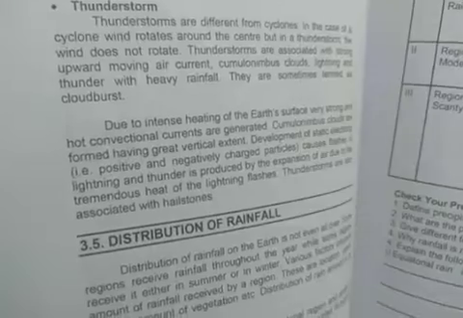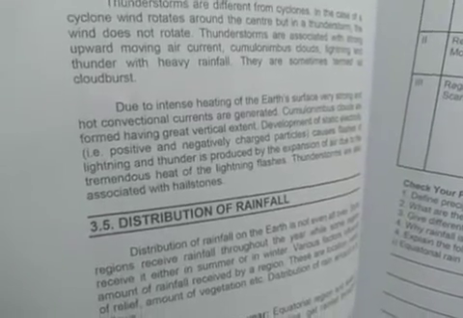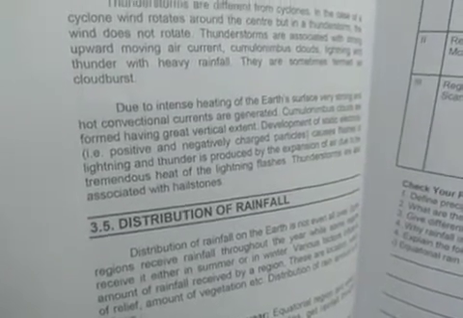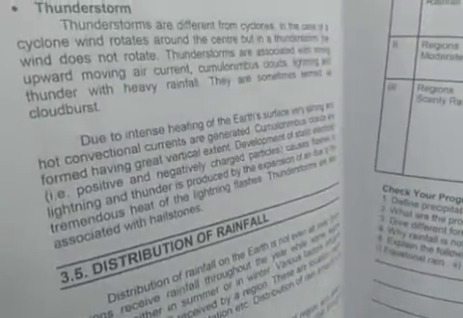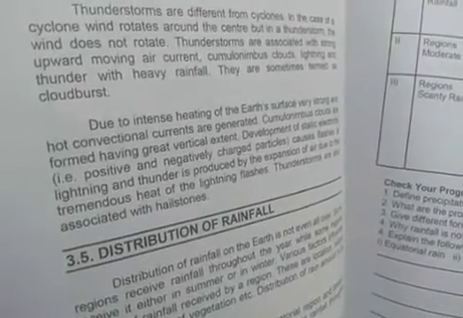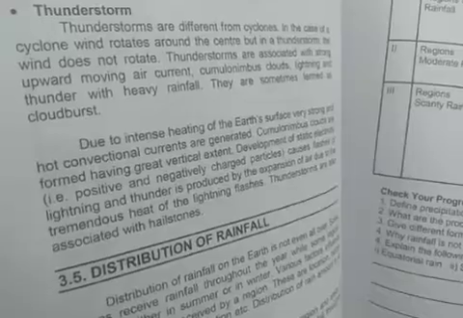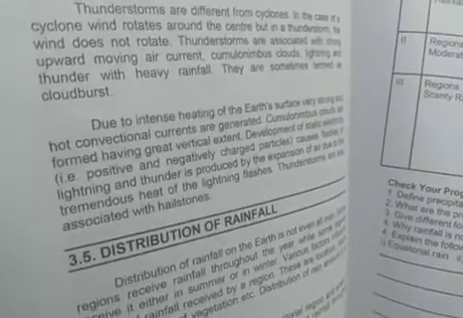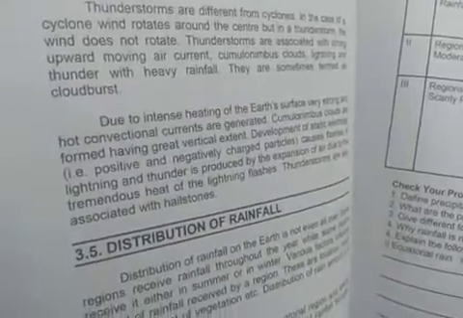Thunderstorm. Thunderstorms are different from cyclones. In the case of a cyclone, wind rotates around the center, but in a thunderstorm, the wind does not rotate. Thunderstorms are associated with strong upward moving air currents, cumulonimbus clouds, lightning, and thunder with heavy rainfall. They are sometimes termed as cloudbursts.